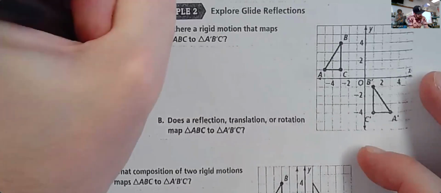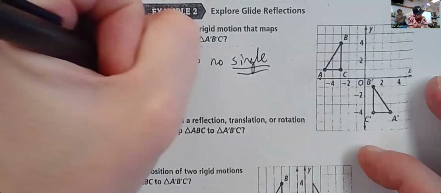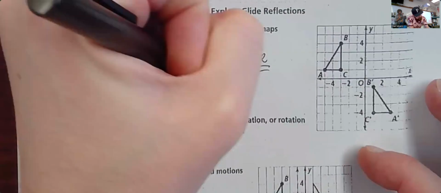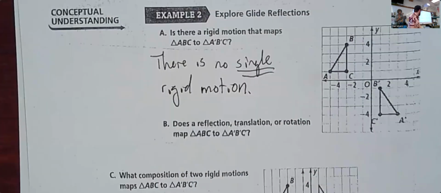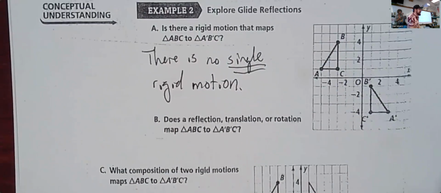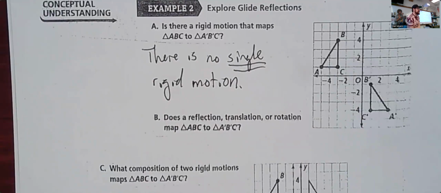So I'm just going to say there is no single, I'm going to underline that, rigid motion. We can't just do one thing to get from ABC to A prime, B prime, C prime. So then we have to think about, are there possibly two things that we could do to get from this triangle to that triangle? And that's mostly what we're going to be talking about today. Doing two rigid motions to an original figure to get to the second figure.